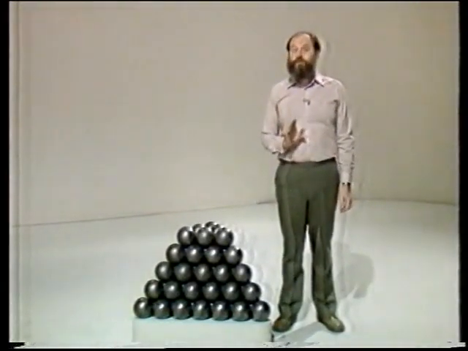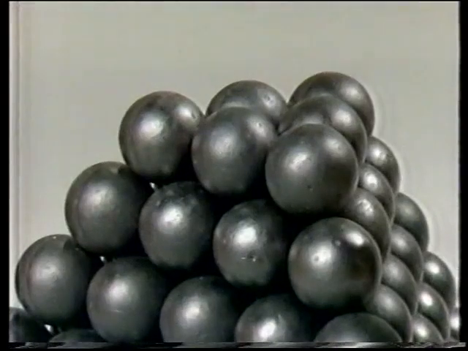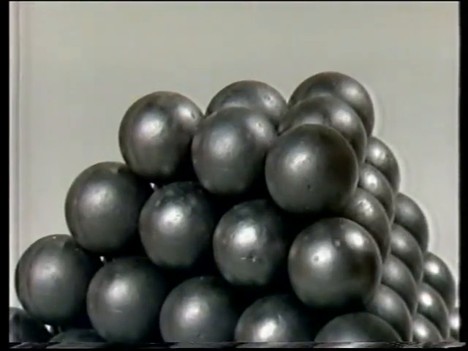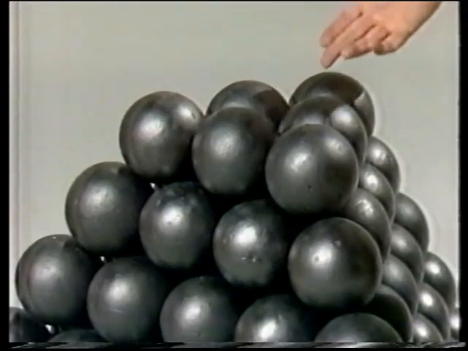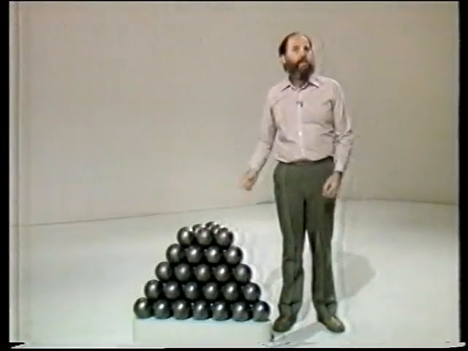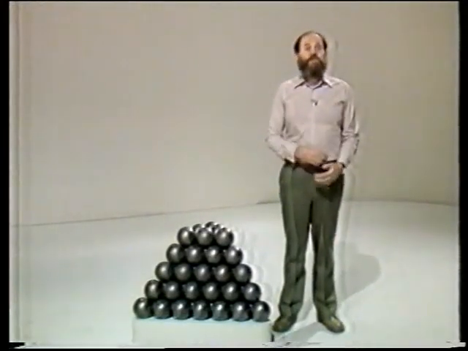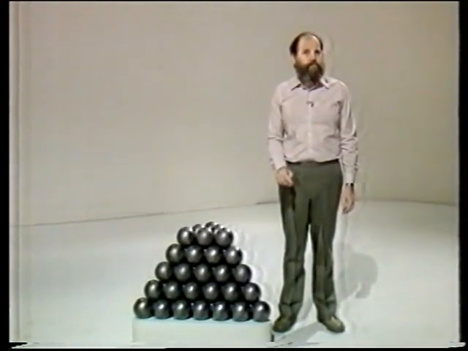That illustrates the 2 problems that I'm going to look at. Firstly, how many cannonballs are there in a given layer? Well, in the first one there was 1, and in the second one 3, and in the third one there's 6. But what I'd like is a formula which will tell me how many there are in the nth layer.